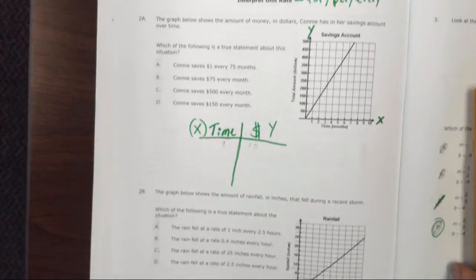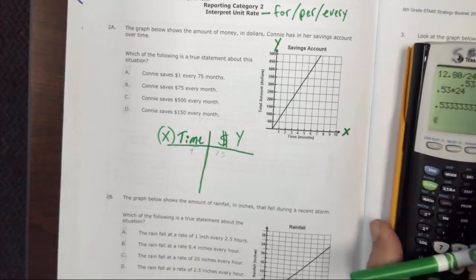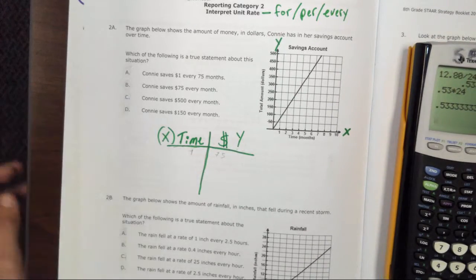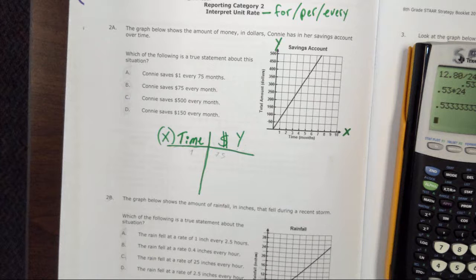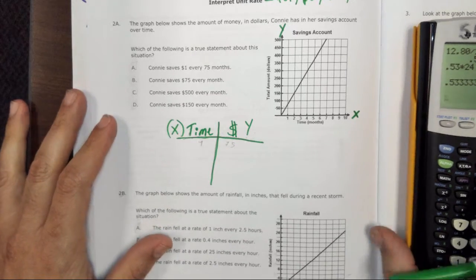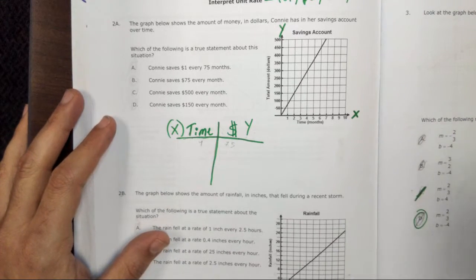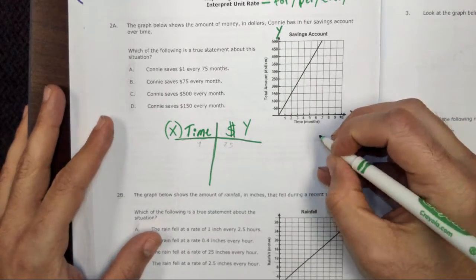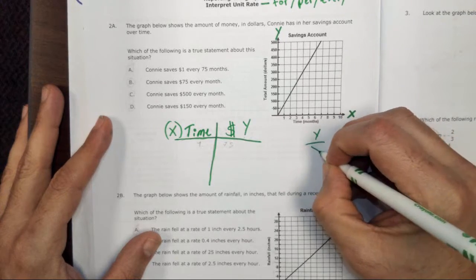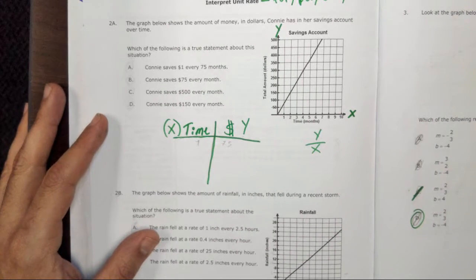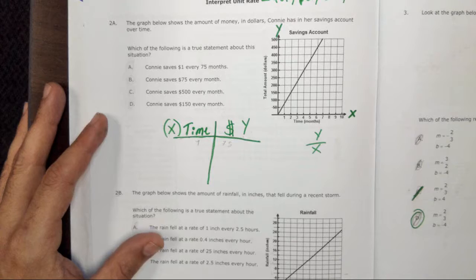Let's talk about this right here. They're going to give you some graphs. The graph below shows the amount of money in dollars Connie has in her savings account over time. Which of the following is a true statement about this situation? This is where y divided by x comes into play, because this is going to give us our unit rate.